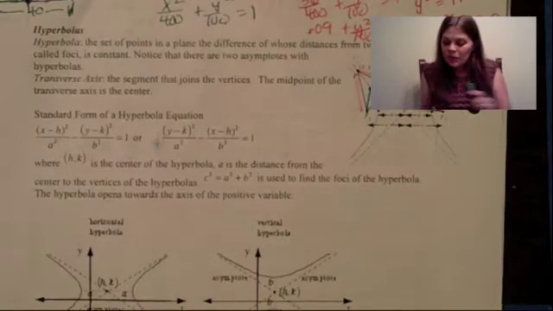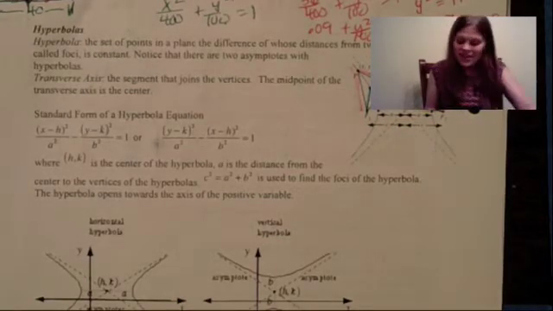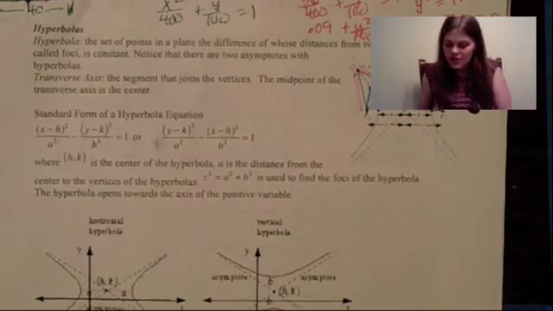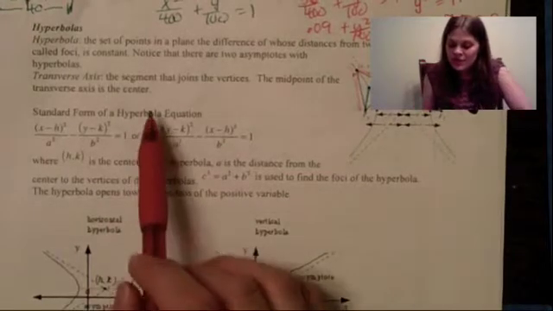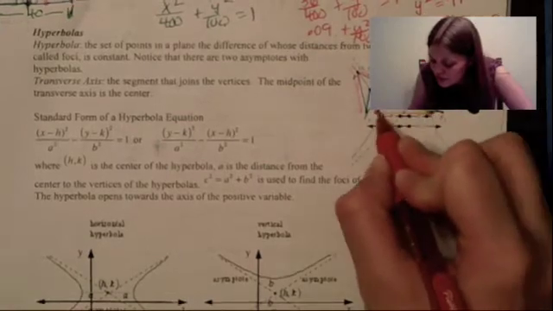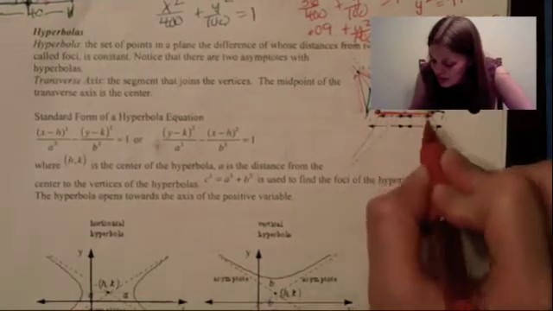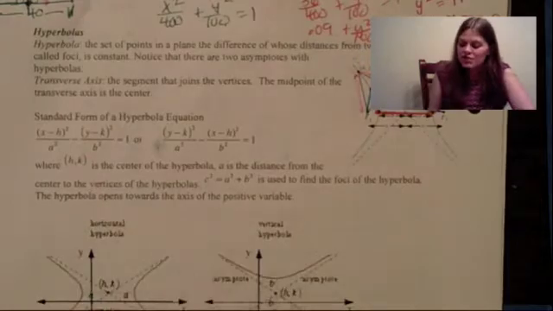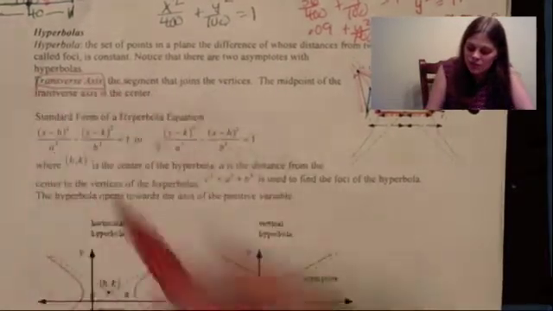Okay. We also have something called the transverse axis. The transverse axis is the segment that joins the vertices. So here's your vertex and here's your vertex. So this line segment right here is what your transverse axis is. So we did that in red.